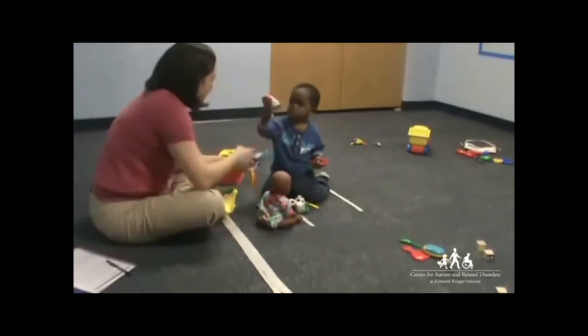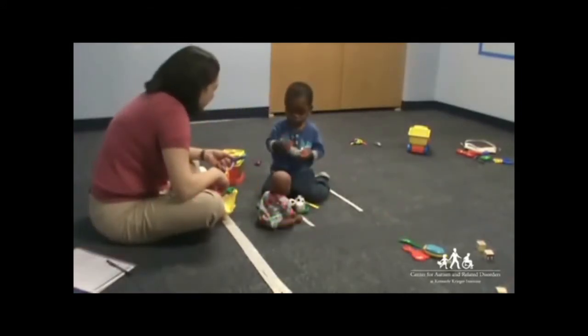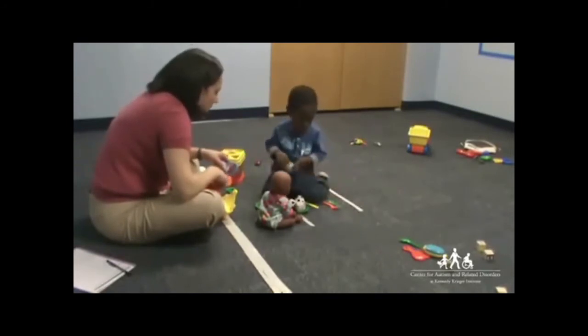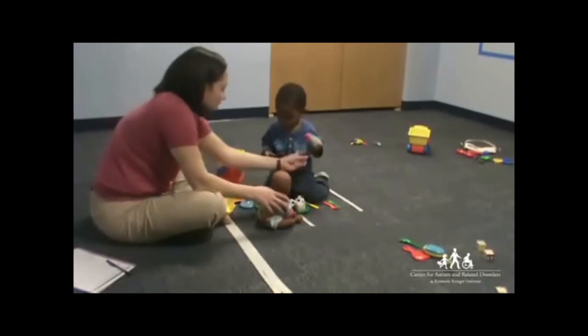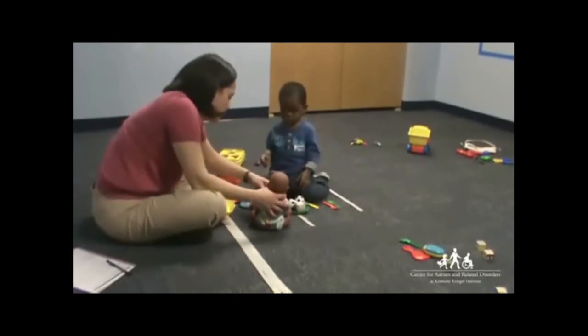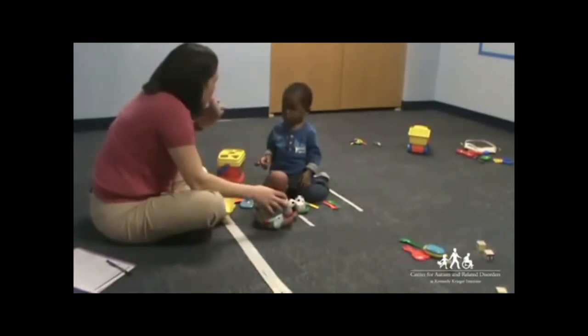Here, he imitates the lady's action with the pretend lipstick. Oh, my lips are pretty now. My lipstick on. Oh, it doesn't come off. This helps him to learn new play skills and at the same time synchronize his actions with the actions of others.